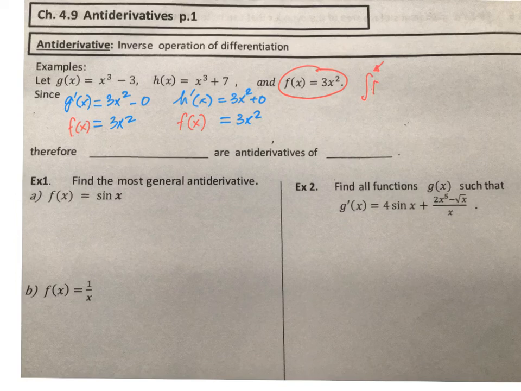So the integral of f of x dx equals the antiderivative, which is x to the third plus some number c. In the case of g, c is negative 3. In h, c is 7. C is any number or any constant. So the antiderivative of 3x squared is x to the third plus any number c. So g of x and h of x are antiderivatives of f of x.